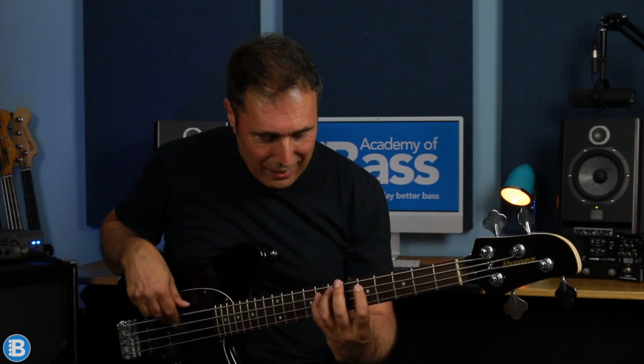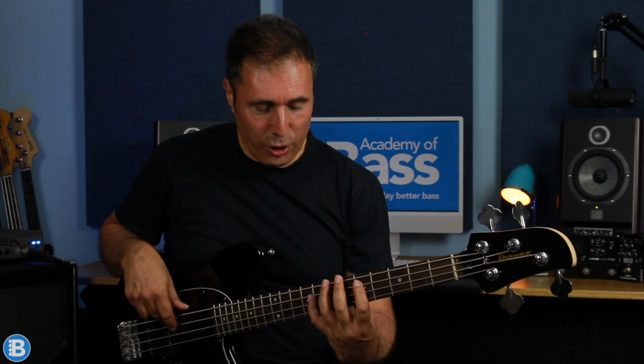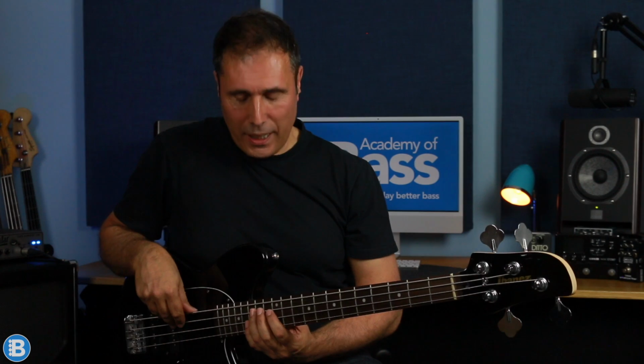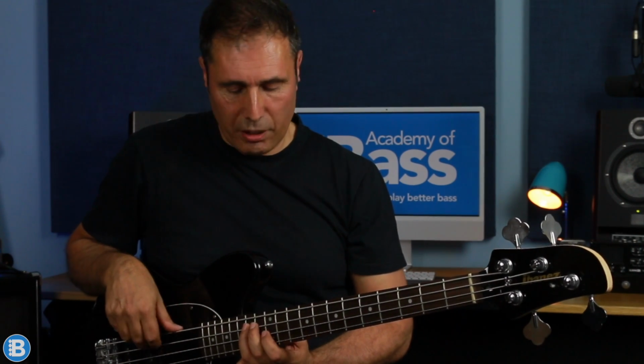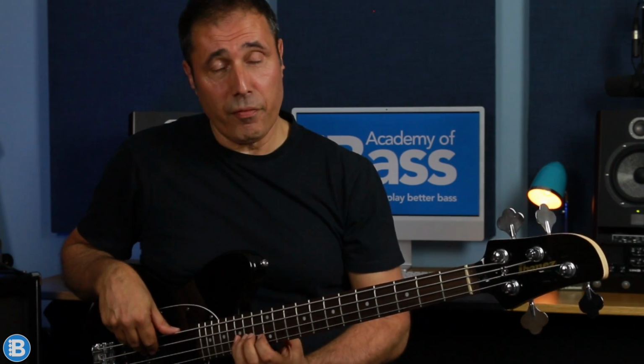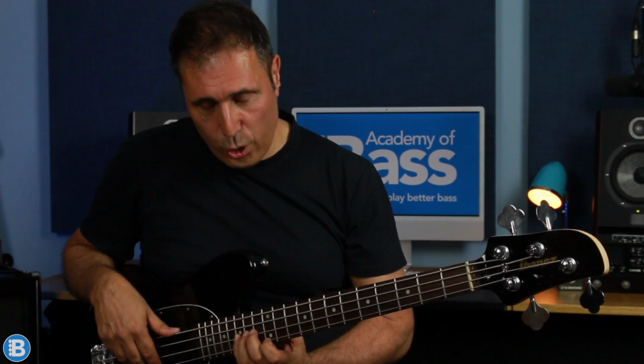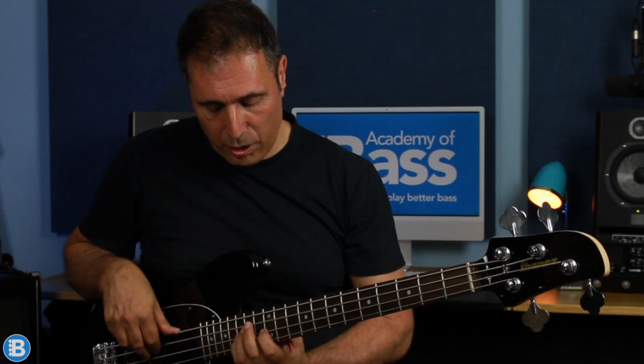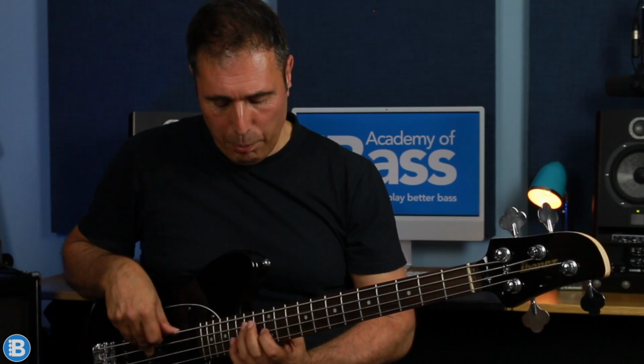What I'm going to do now is take this same shape, this first inversion shape, and I'm going to move it up to here. So this time I'm playing B at the 14th fret of the A string, D at the 12th fret of the D string, F at the 15th fret, and then G at the 12th fret of the G string. So we've got the same shape, but because of where I am, I think I'm going to play something completely different.